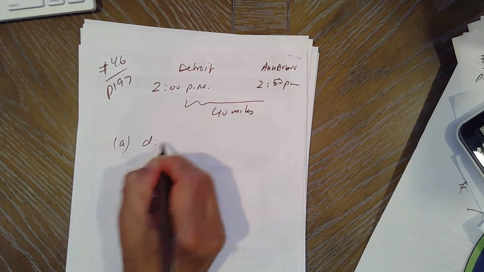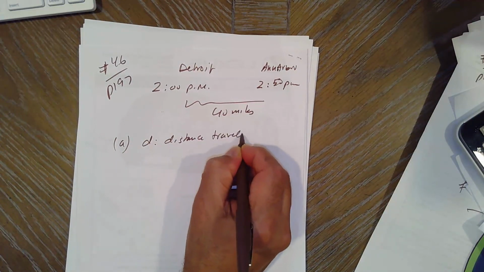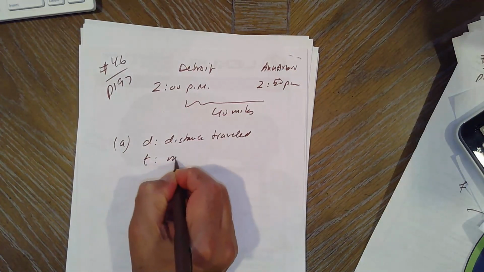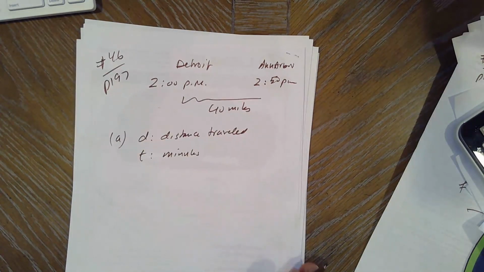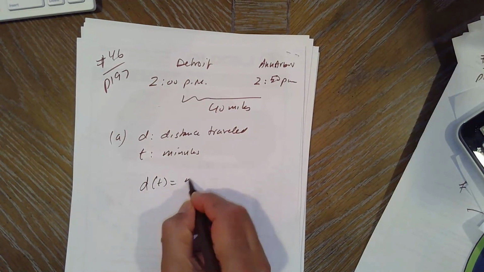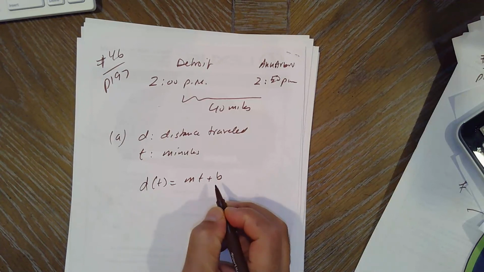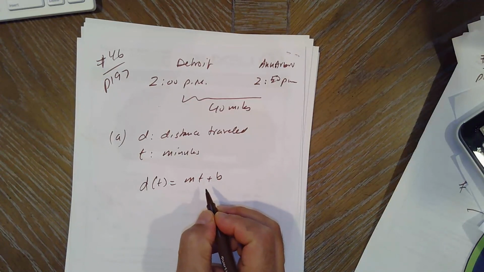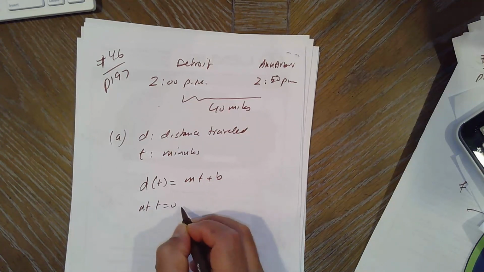So d is distance traveled after t minutes. Alright, so basically it's d of t equals mt plus b. D is in miles, t is in minutes. So at t equals 0, there was no distance, right?